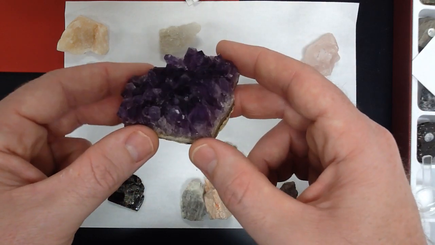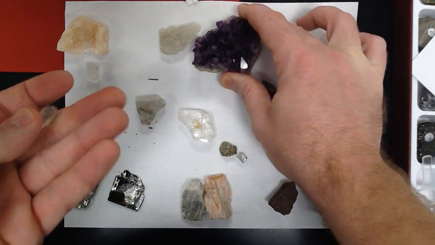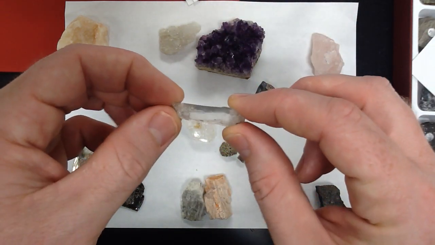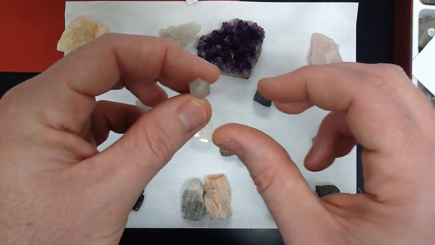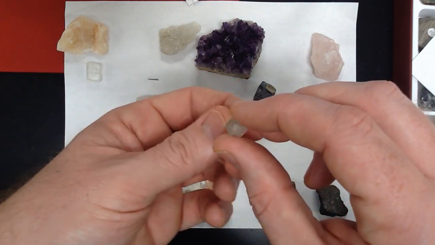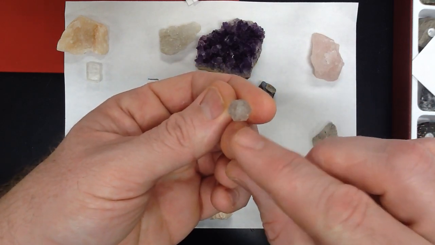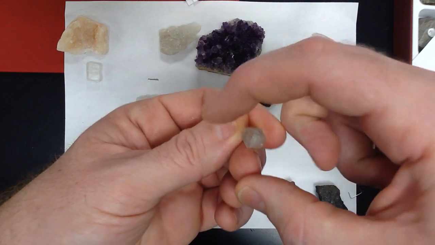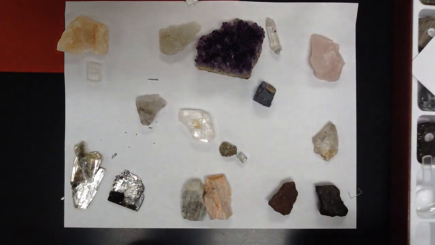Here's a nice piece of a geode. These are a lot of different purple quartz crystals. Quartz also can show these six-sided crystals. This is actually how it grows. These are not cleavage planes. So if you see it in profile here, it looks like a hexagon. 1, 2, 3, 4, 5, 6 sides. And sometimes it even comes to a nice pencil point.